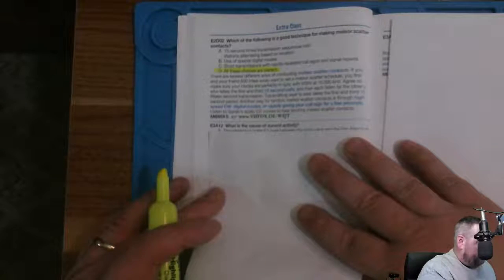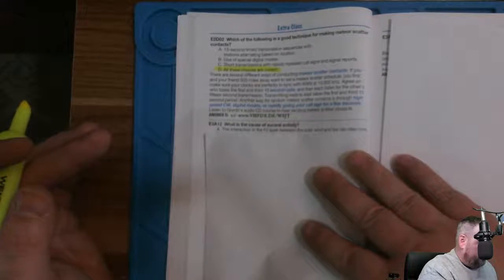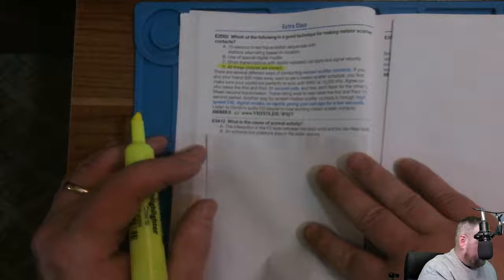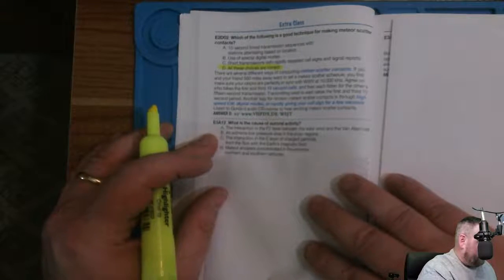And the last question for tonight that we'll hit up. What is the cause of auroral activity? A. The interaction in the F2 layer between the solar wind and the Van Allen belt. B. The extreme low pressure area in polar regions. C. The interaction with the E layer of charged particles from the sun and the Earth's magnetic field. Or D. Meteor showers concentrated in the extreme. I'm thinking it's C. The interaction of the charged particles from the sun with the Earth's magnetic field.